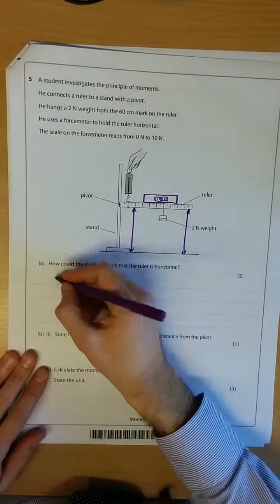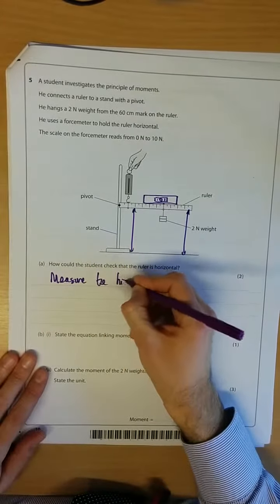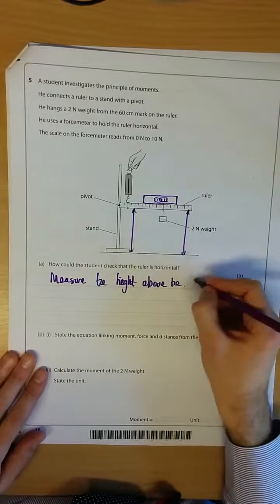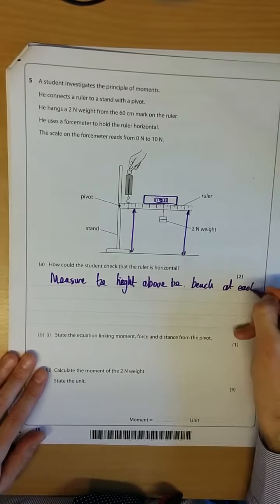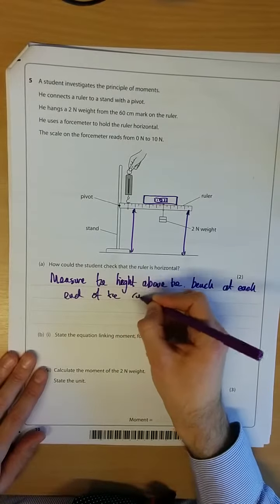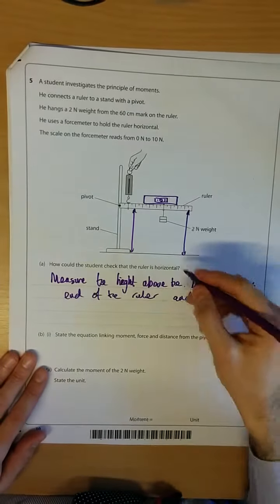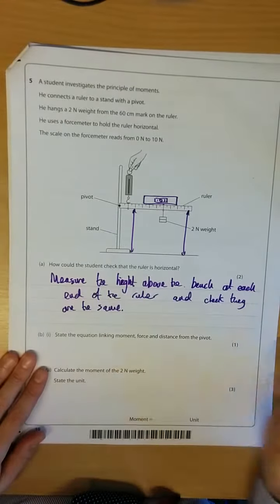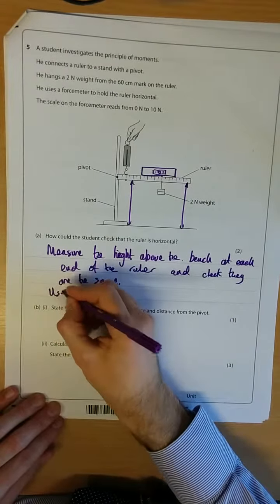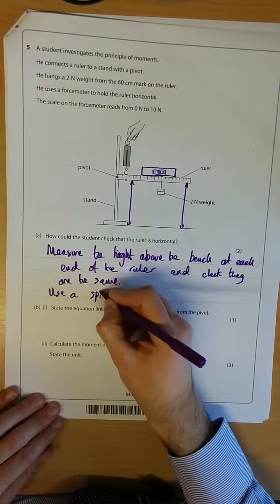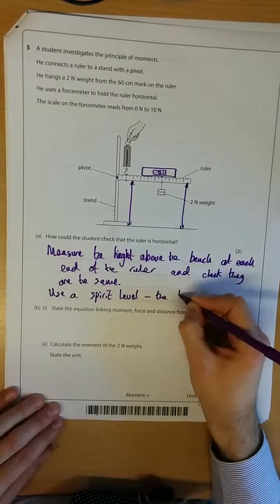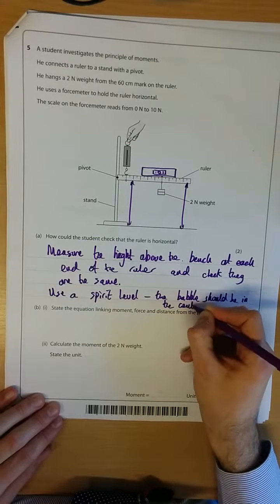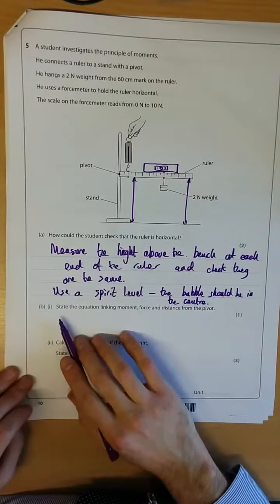If you turn it, the bubble moves. So you can measure the height above the bench at each end of the ruler and check they are the same. That's one method. Or you can use a spirit level. The bubble should be in the centre.